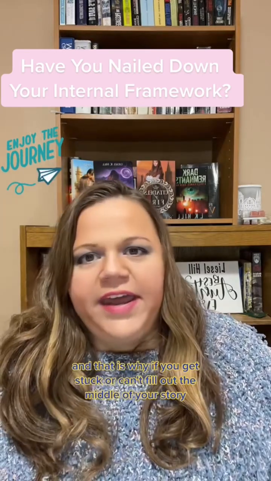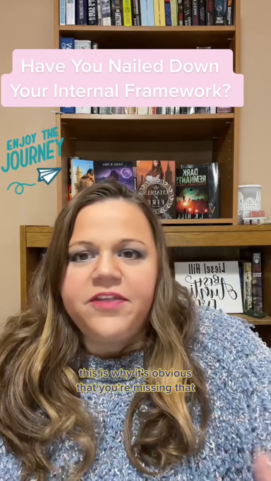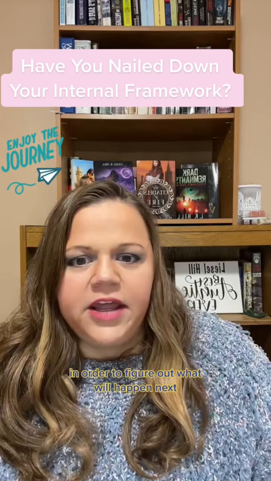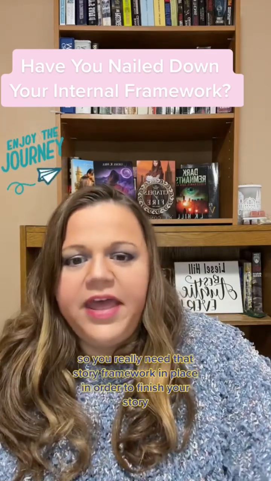And that is why if you get stuck or can't fill out the middle of your story, it's obvious that you're missing that, because you need to know where you're headed in order to figure out what will happen next. So you really need that story framework in place in order to finish your story.